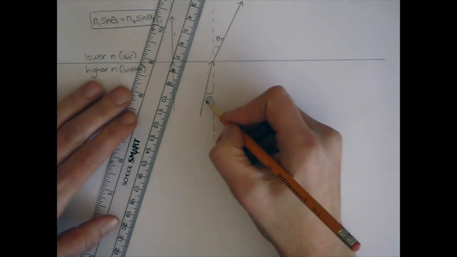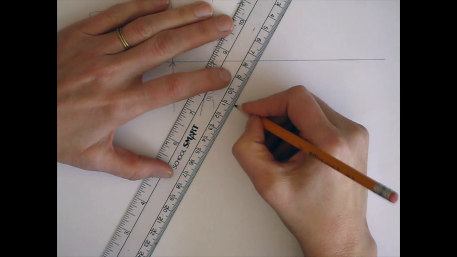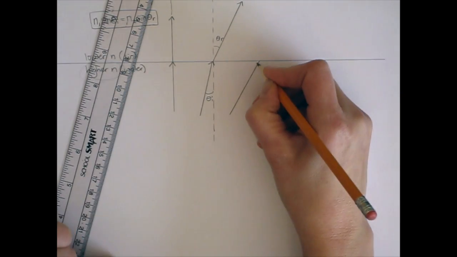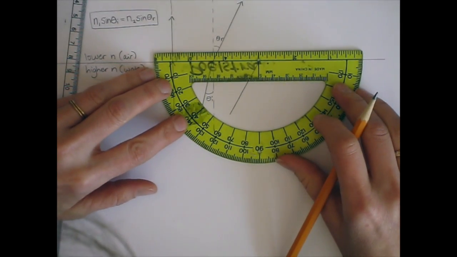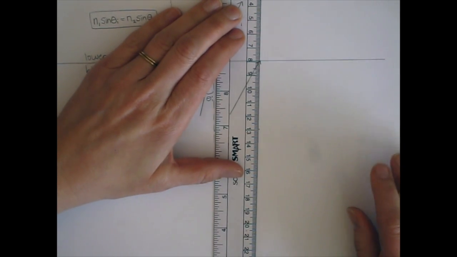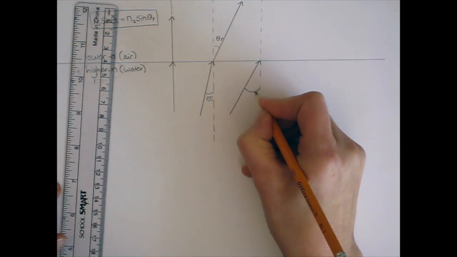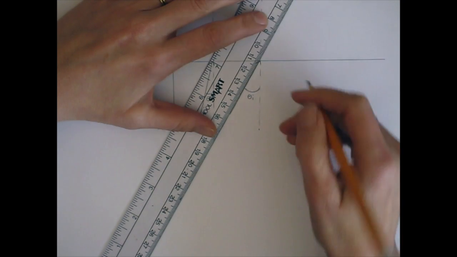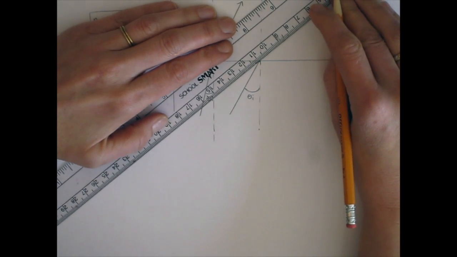But now let's take a look at a larger incident angle. Let's make it, say, like this, and draw the normal. Okay, so we have a larger incident angle now, and the angle of refraction is going to also be larger than it was before.